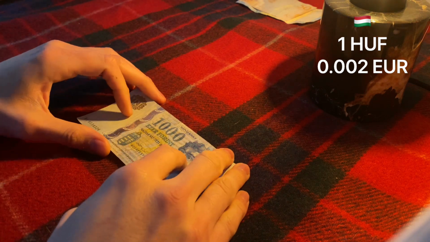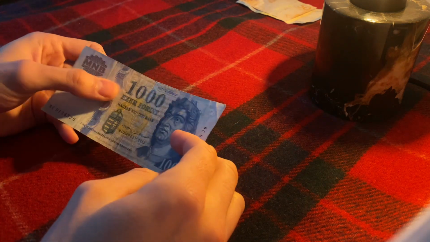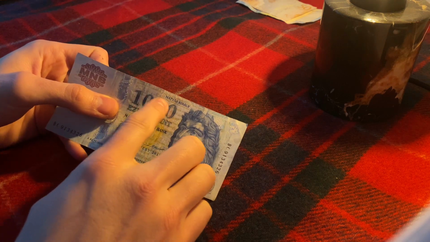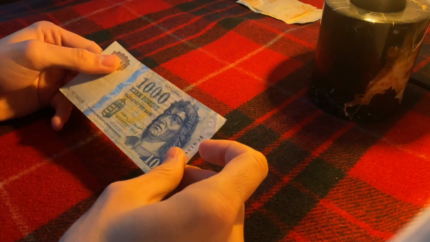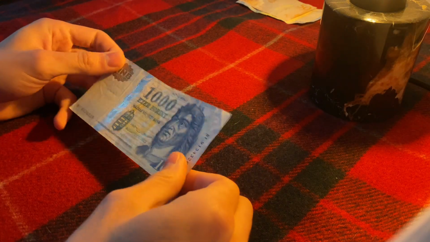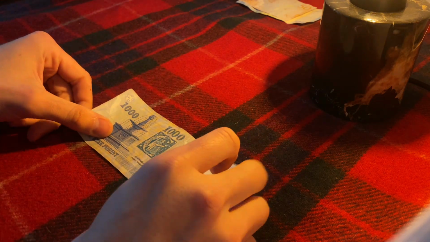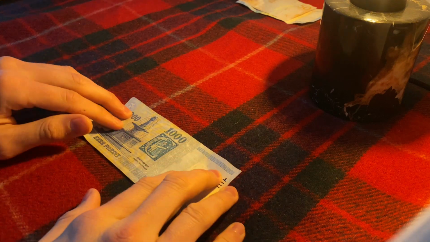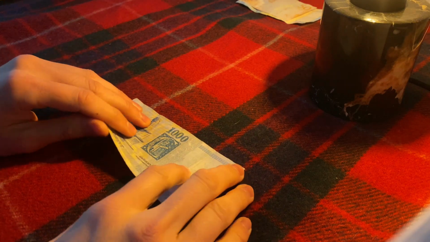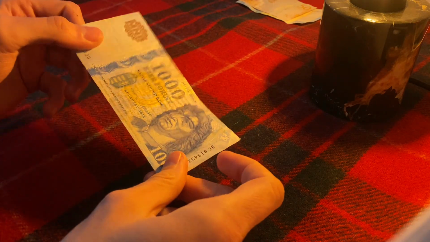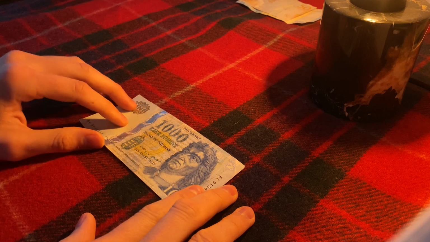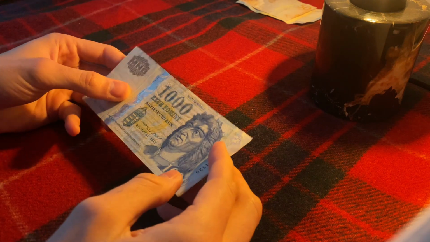The Hungarian Forint. This is 1,000 Hungarian Forint. And when I told you before that 6 countries in Europe have agreed to accept the euro in the future, Hungary is one of them. So this currency will, at some point in the near future, be replaced by the euro.